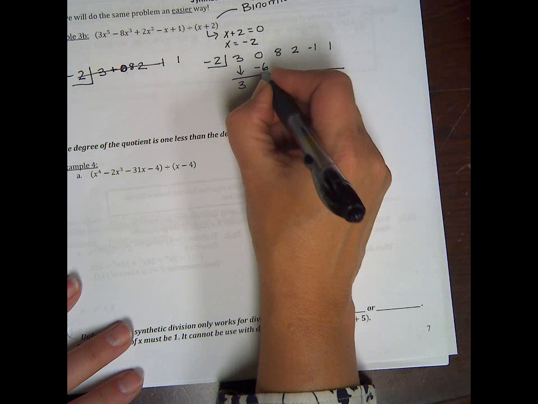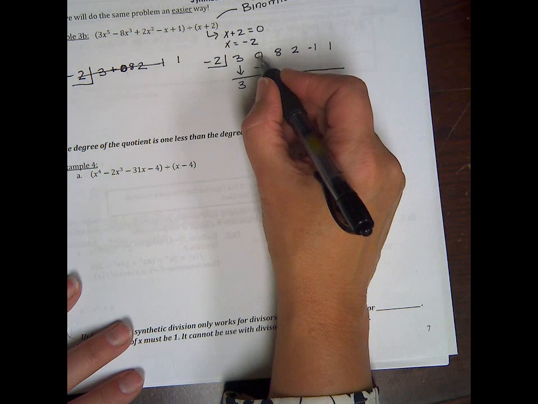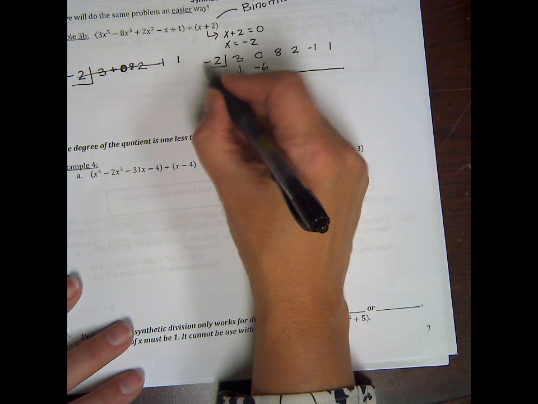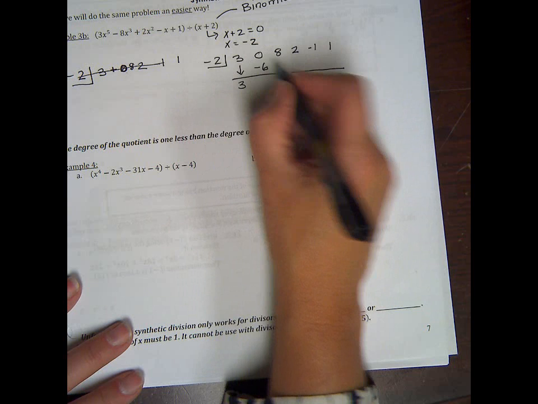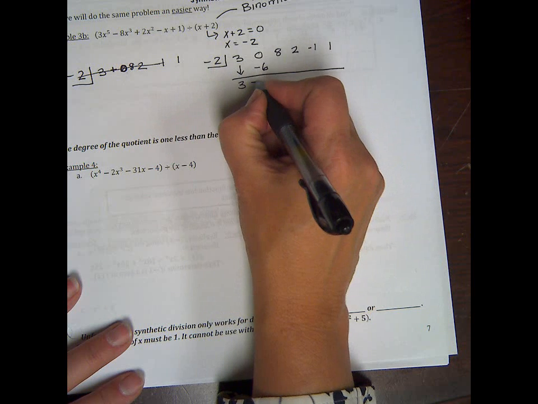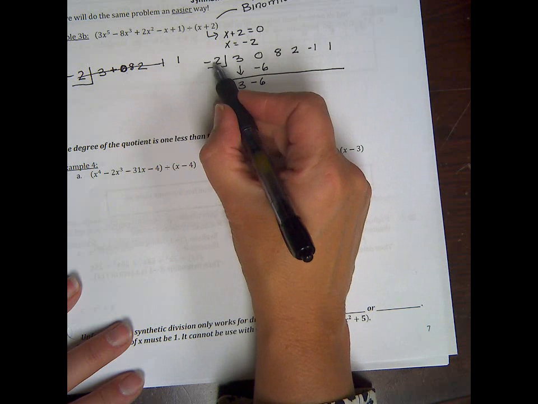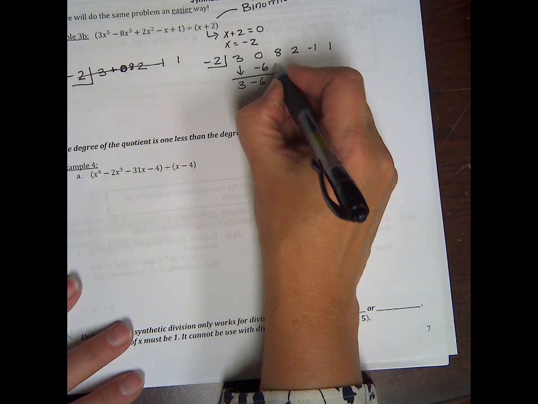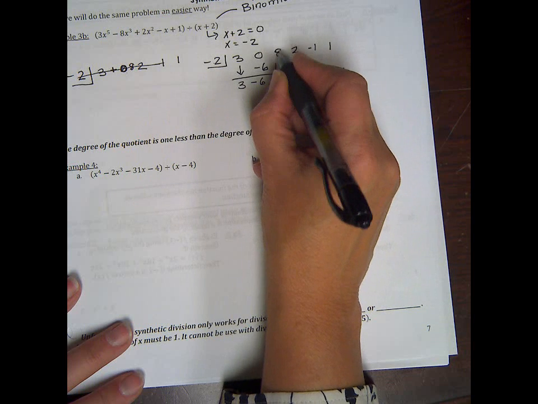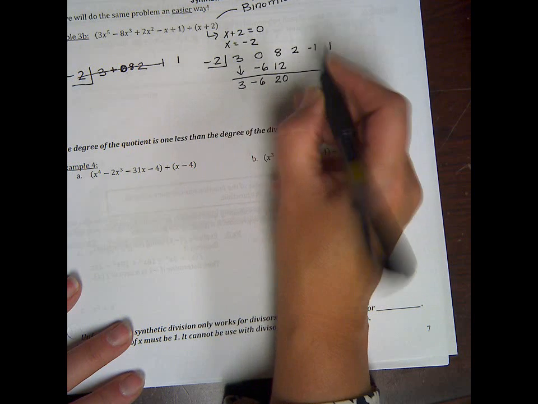This time you don't subtract it, you just combine those. 0 and negative 6, you kind of already changed the sign, so you're already kind of doing the opposite. 0 and negative 6 is negative 6. Then negative 2 times negative 6 is 12. Combine 8 and 12 is 20. Negative 2.